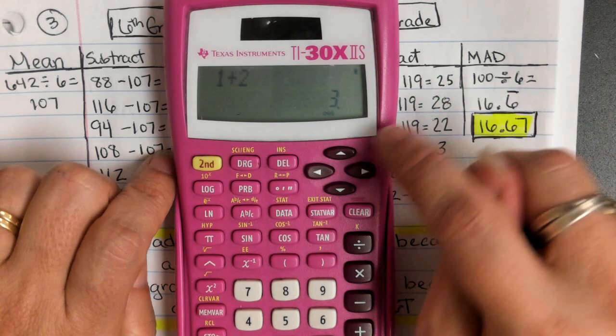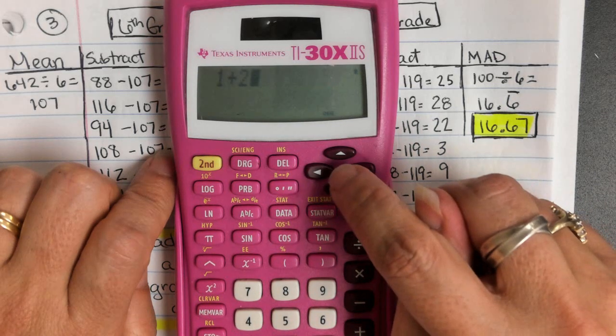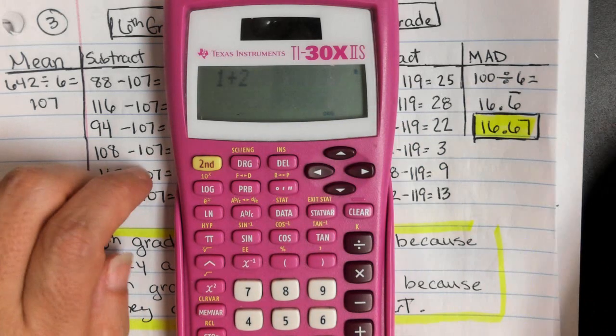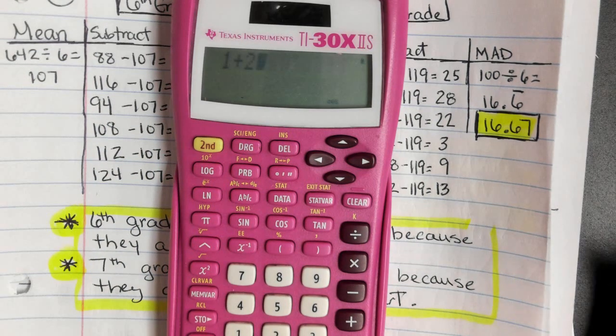The up arrow, then it goes back to every problem. But it only happens when you click equals. So if you just click 1 plus 1 and then clear, it doesn't have it. What it's for is if you accidentally click clear, you can just go up to the question.